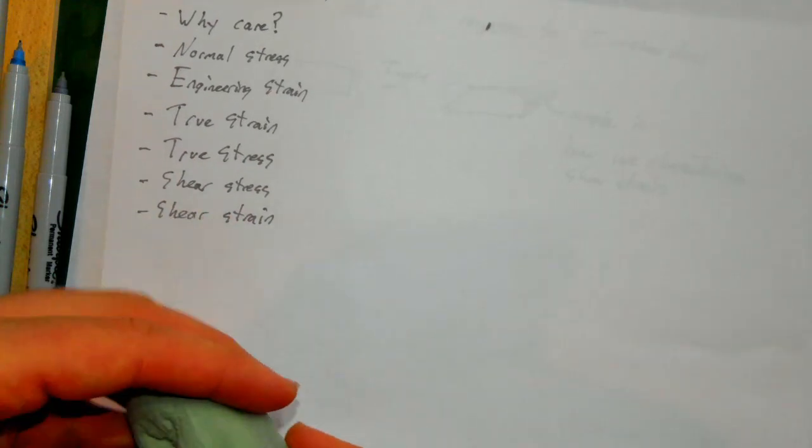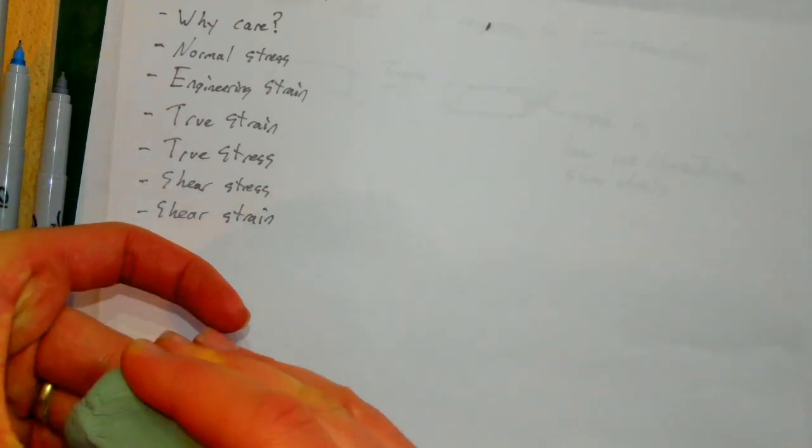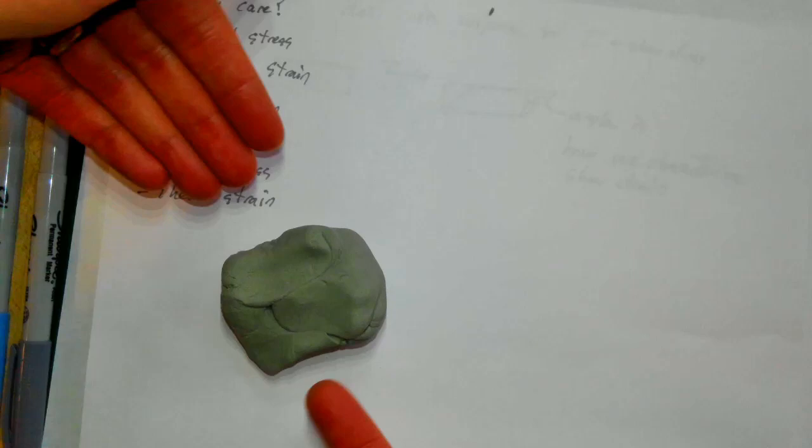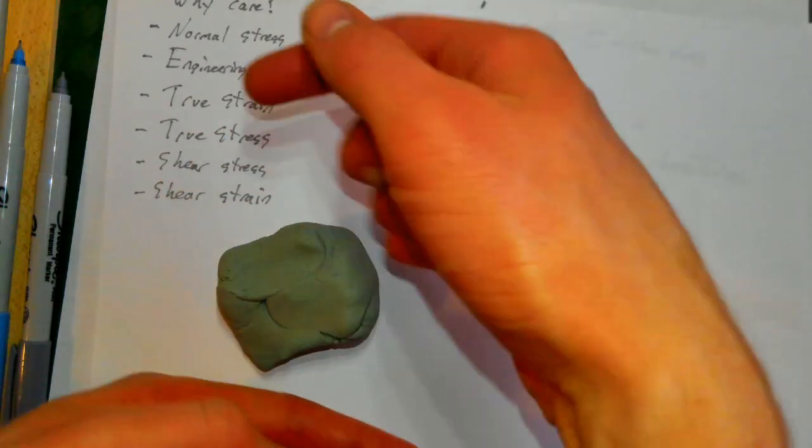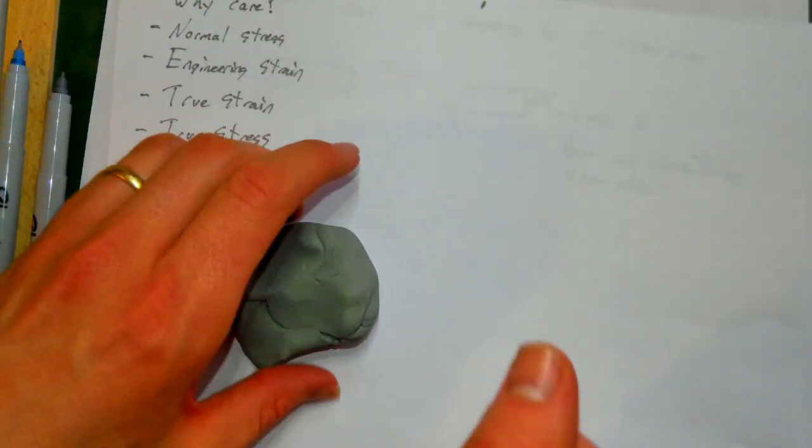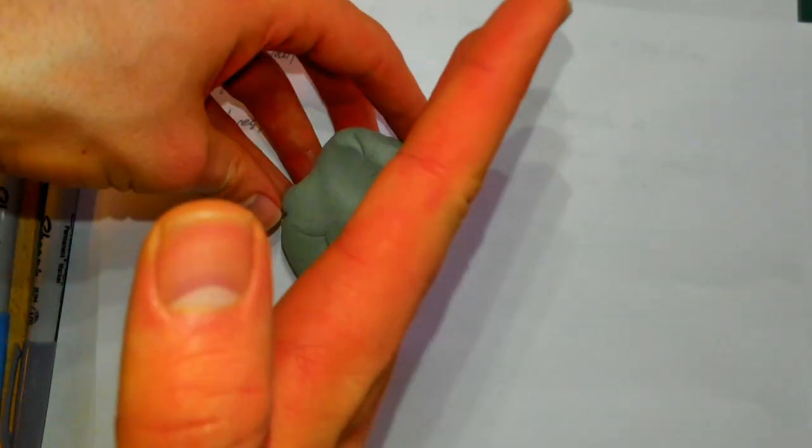Then we talked about shear stress and shear strain, where hey, we don't always apply forces perpendicular to surfaces. Sometimes we smear things out in a diagonal fashion, or even when we apply things perpendicular to a surface, if you imagine slicing something diagonally, there still can be shear stress. And shear strain is the deformation that is associated with shear stress.